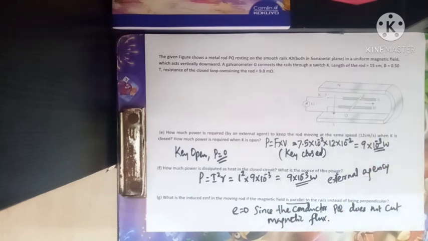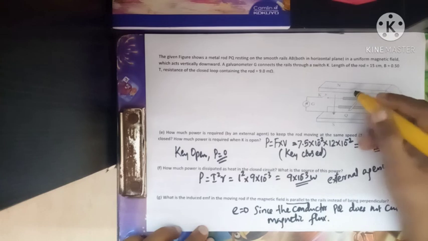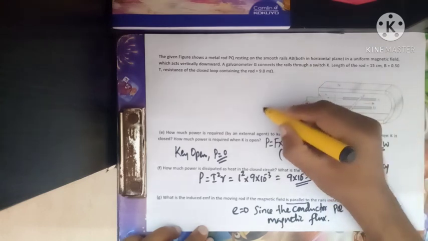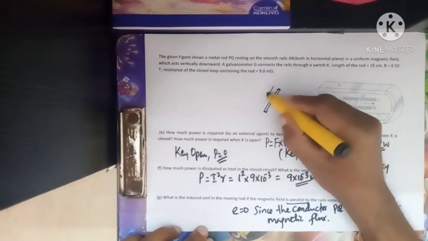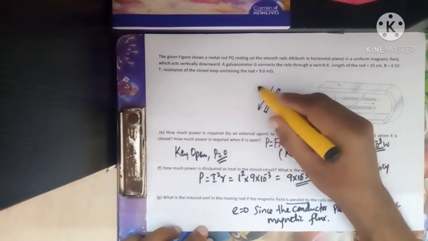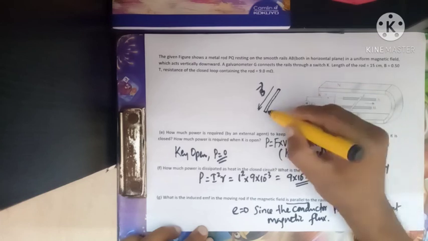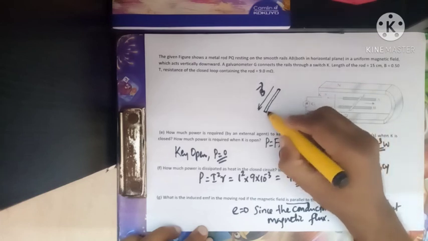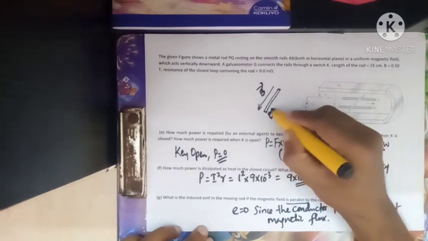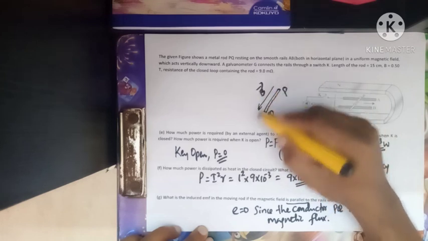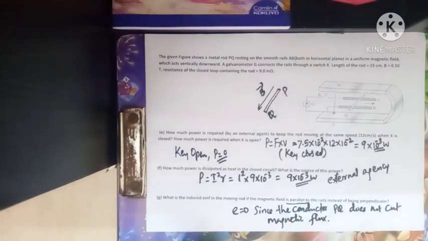Okay, we can see how it will be parallel. See, if you make the magnetic field like this, the rail is in this direction, the conductor is in this direction, and we apply the magnetic field parallel to it. B is parallel to it. This is the conductor PQ, and the magnetic field is parallel. It will not cut any magnetic flux, so there is no EMF induced.